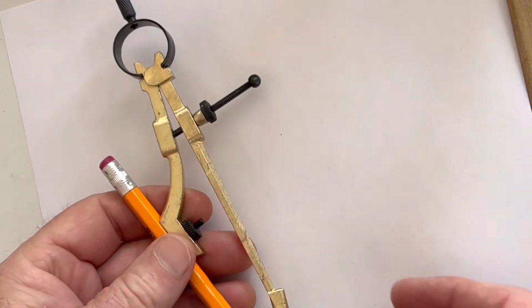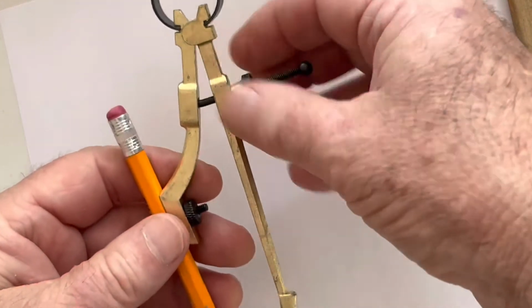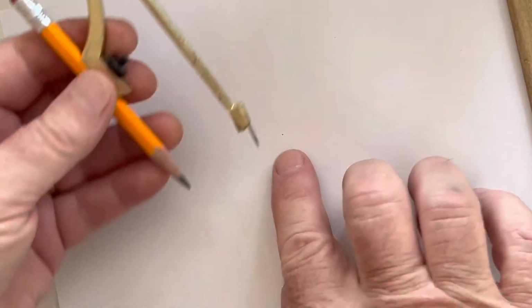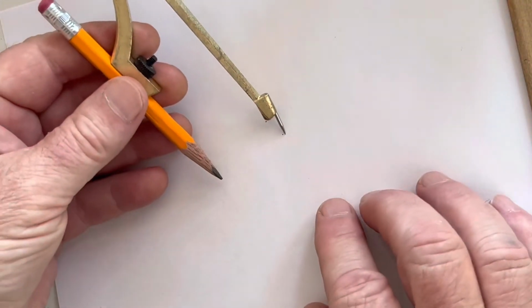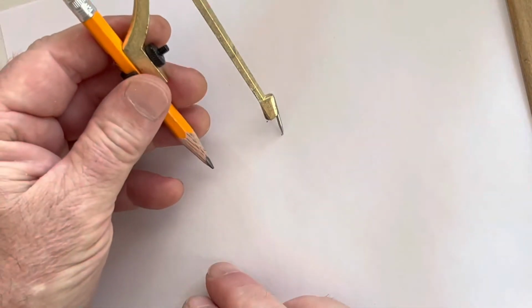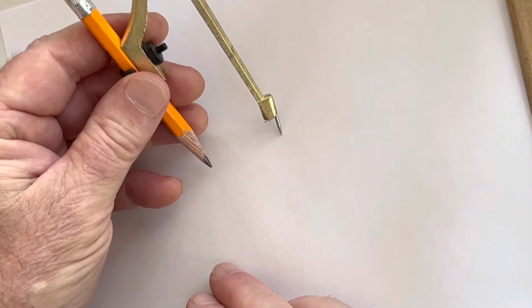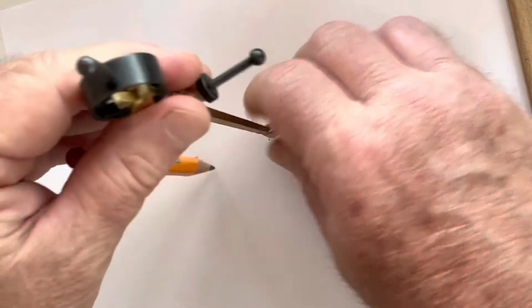Now, next we take our compass. We open it up with our mechanism. I'm going to put the point of the compass onto the point that I drew on the paper. And that's where we begin.